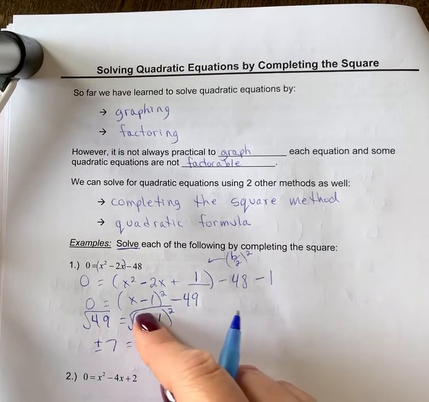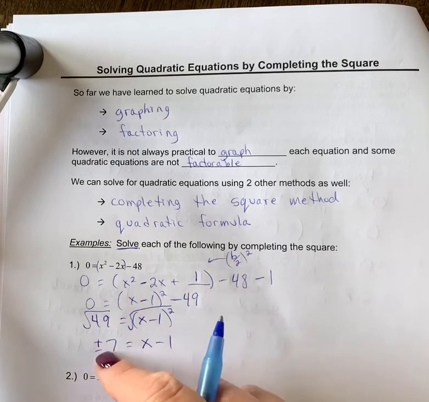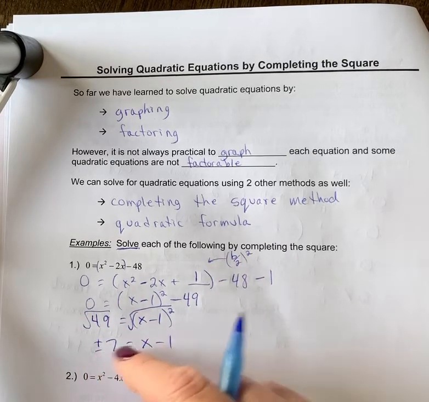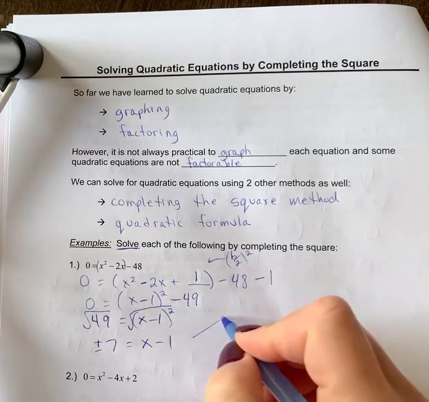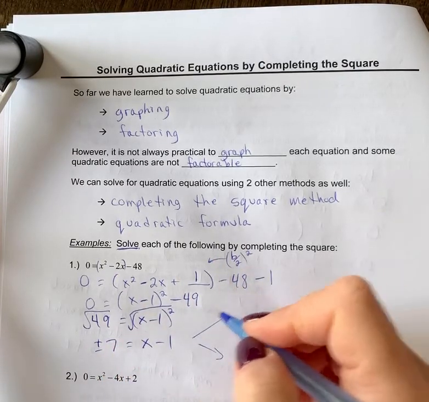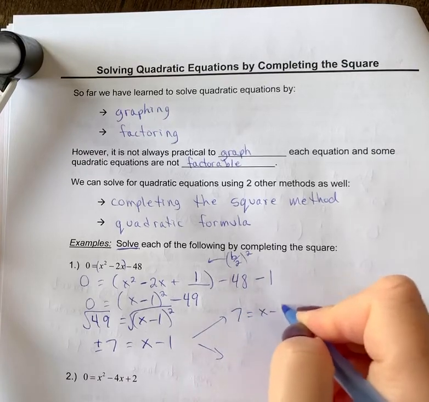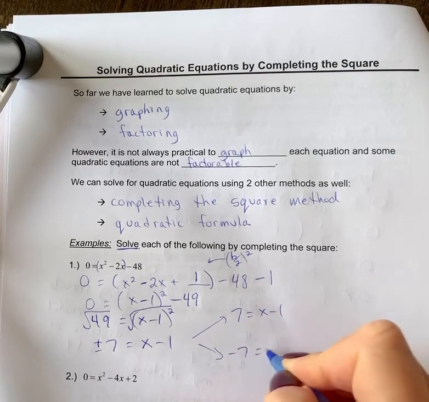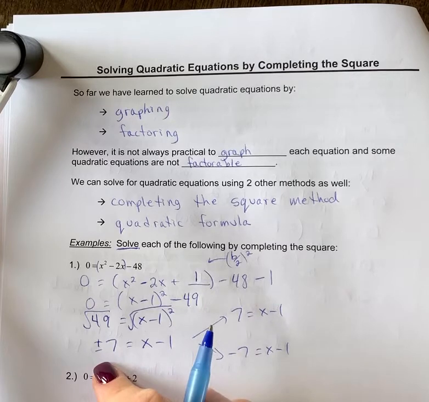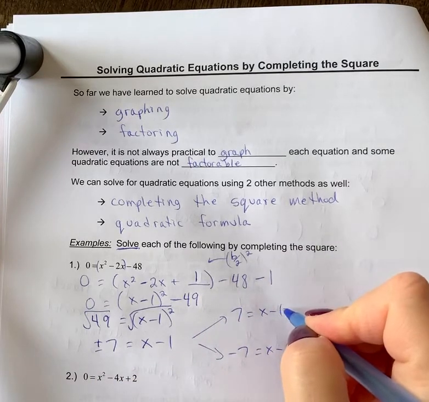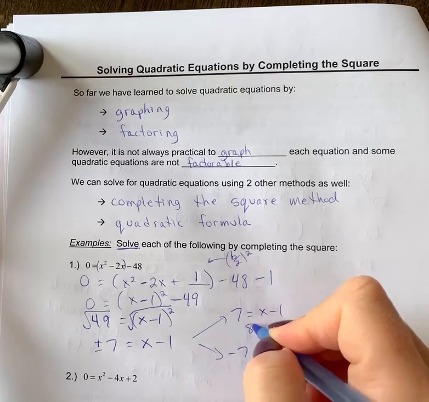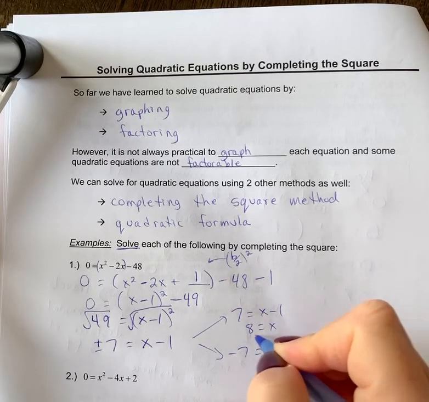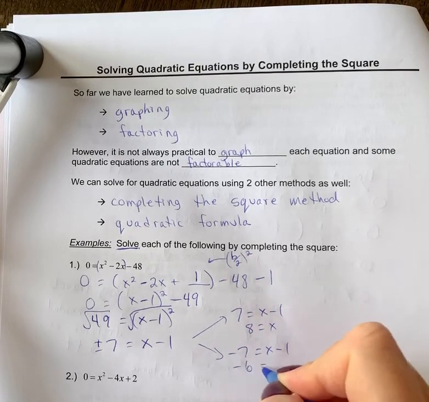Now you're going to move 1 to the other side. Now there's two answers here, really. You have plus or minus 7 plus 1. So I'm going to just separate this. So we're going to have positive 7 equals x minus 1, and negative 7 equals x minus 1. So I'm separating this out now. Now to solve for each, moving this 1 over, I would have 8 equals x. And moving the 1 over here, I'd have negative 6 equals x.